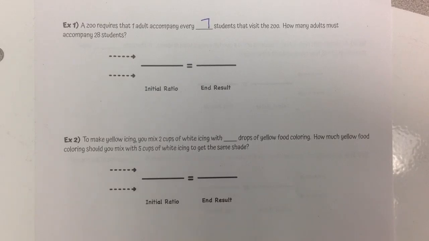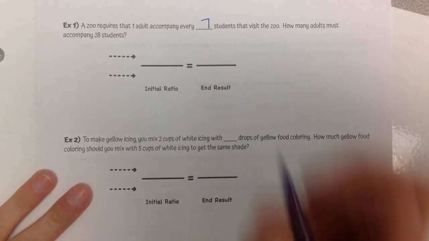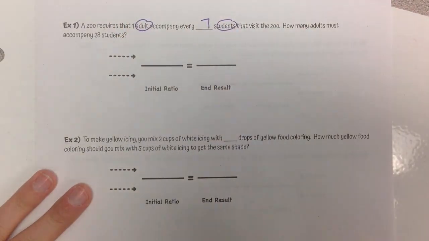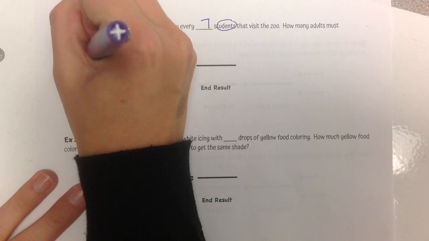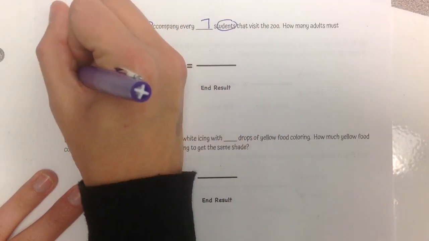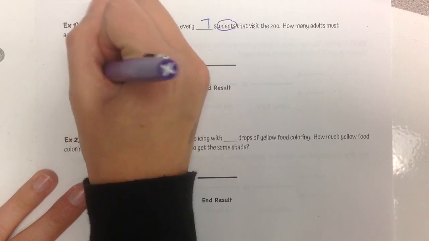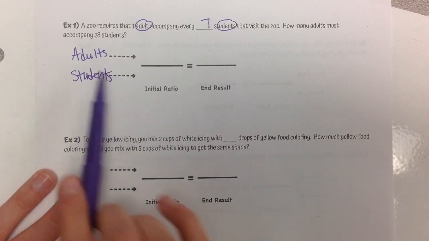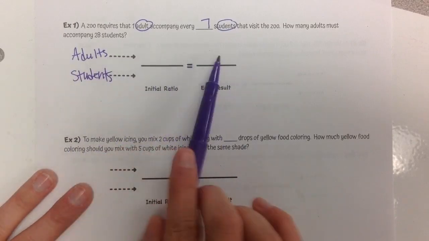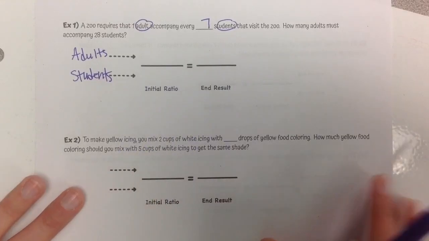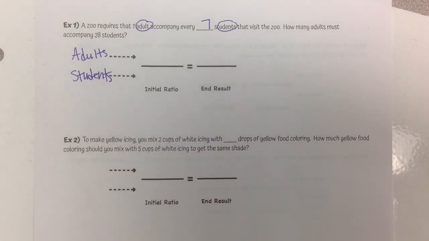So first off, I'm looking at what two units I'm comparing. We are talking about adults and we are talking about students. So I'm going to label the top adults and the bottom students. Technically, it does not matter if you have students on top and adults on the bottom, as long as when we're plugging in numbers, anything that applies to adults is on the top, anything that applies to students is on the bottom. So let's first look for that initial ratio.